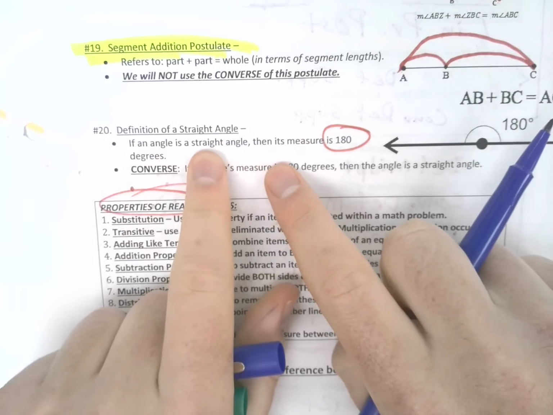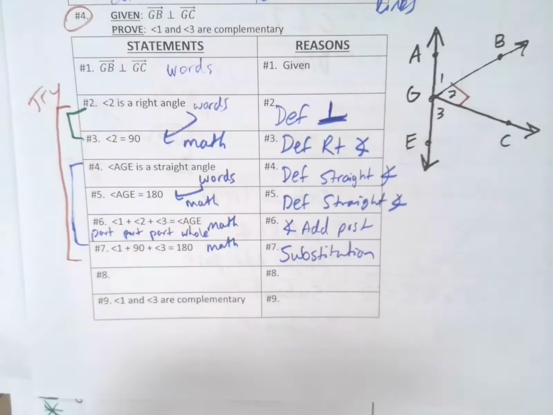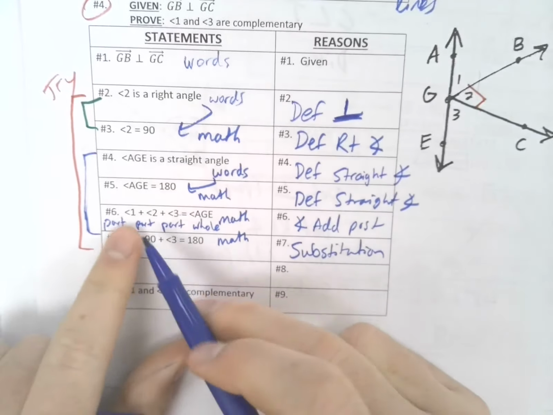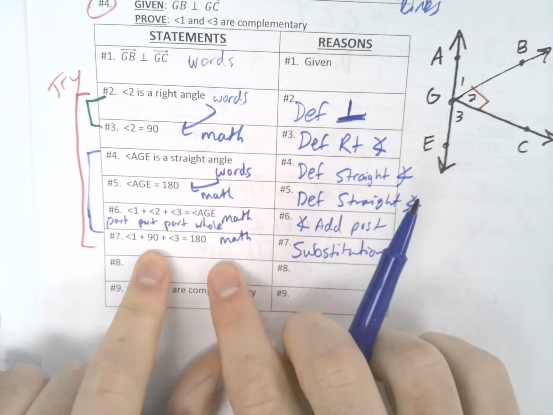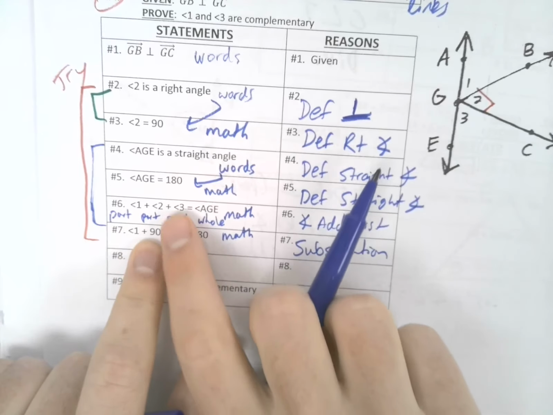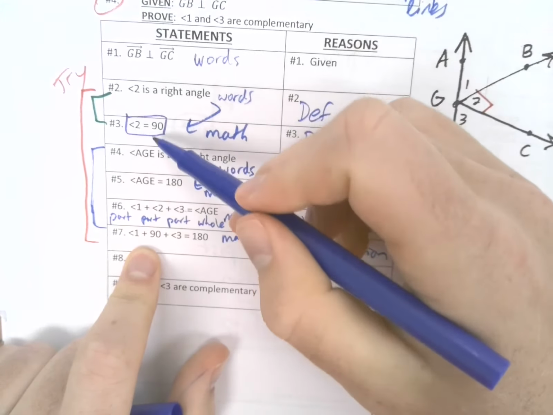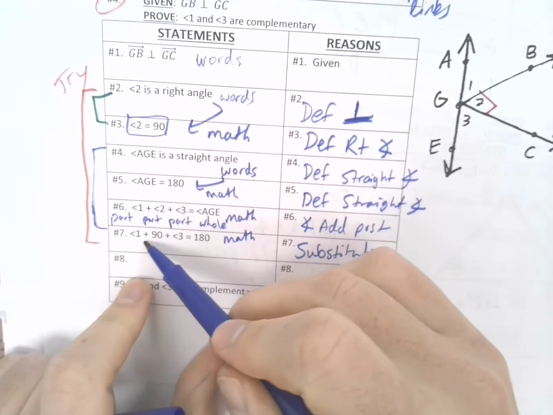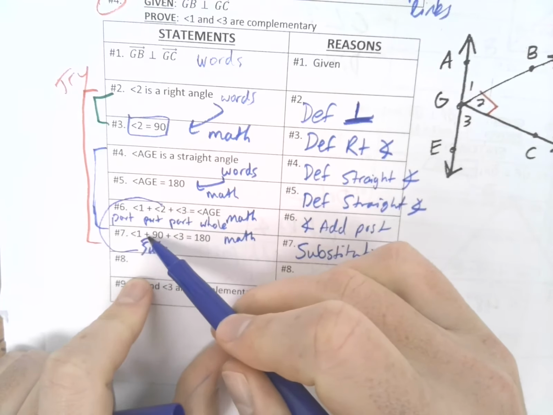If an angle is a straight angle, then its measure is 180 degrees. Then we've got part plus part plus part equals whole. So angle add postulate. And then how do we replace all these angles with their values, or at least angle 2 with its value? We said earlier that angle 2 is 90 degrees. So angle 2 disappears, and we substitute angle 2 in with 90.